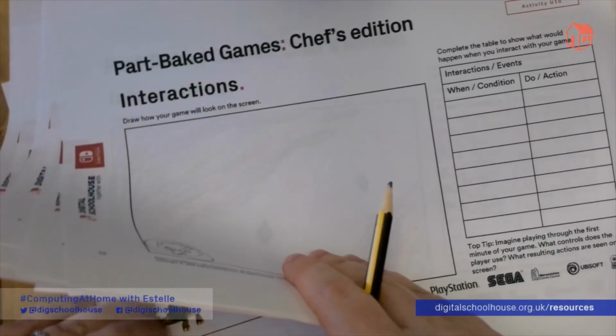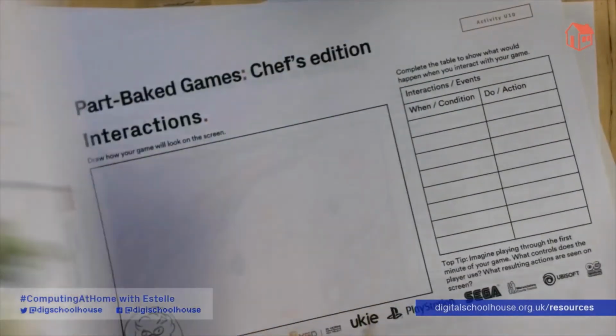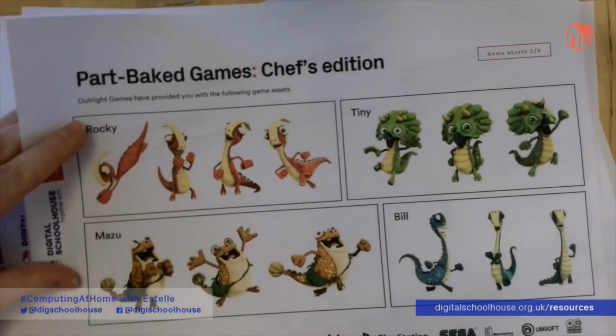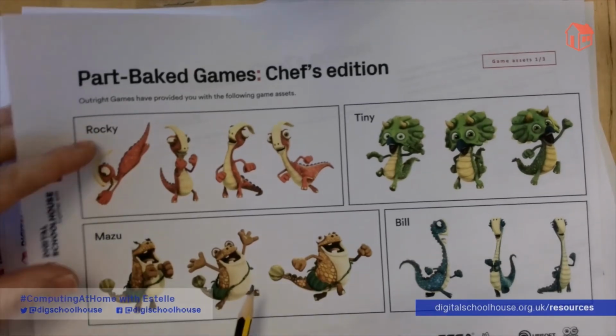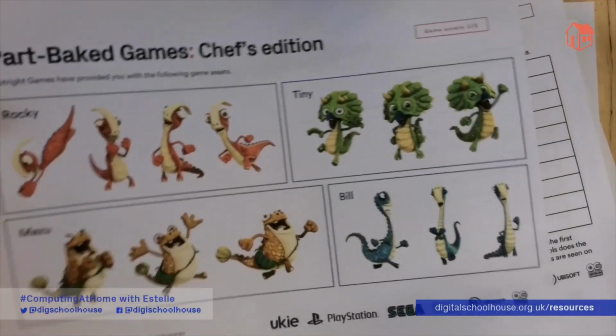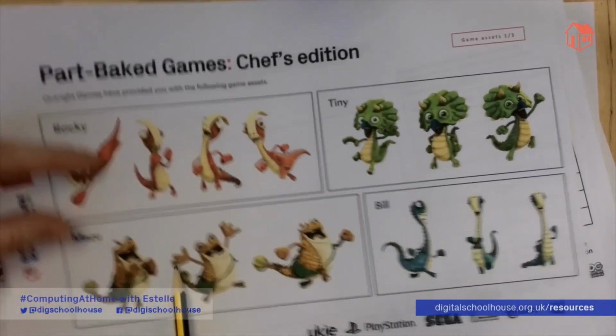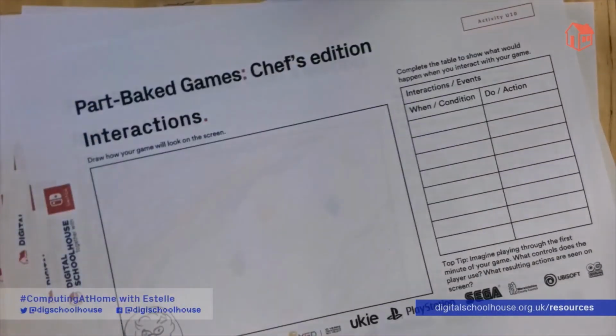Obviously, if you don't have the printed version, that's fine. As we talked about last time, you can access these on our website. They are the reference sheets, and you can just have a look at them on screen. So it's in the same place as these worksheets came from, and it's the reference sheets. So I've already got Tiny. I need to add in Mazu, so I'm going to pop this on one side.